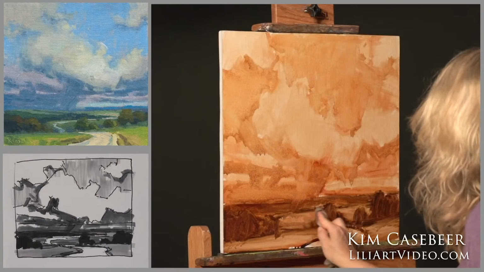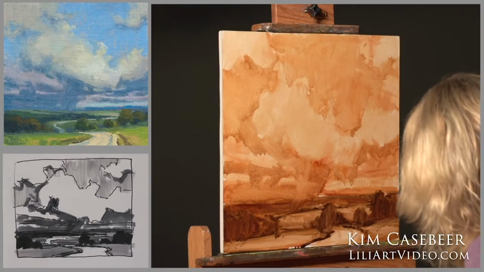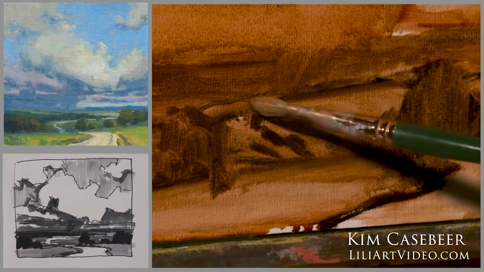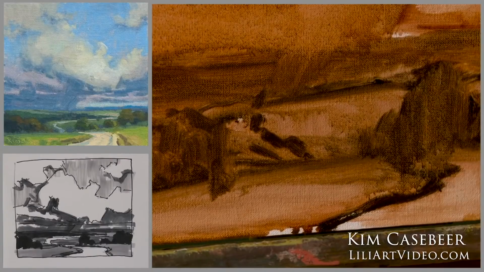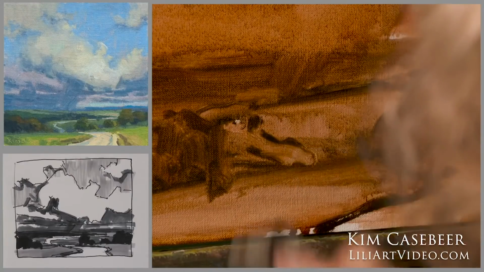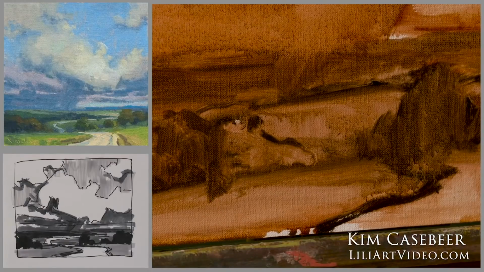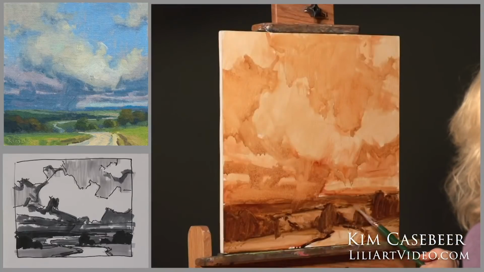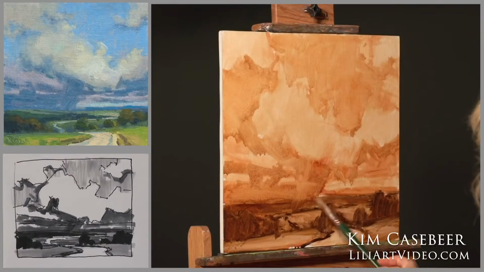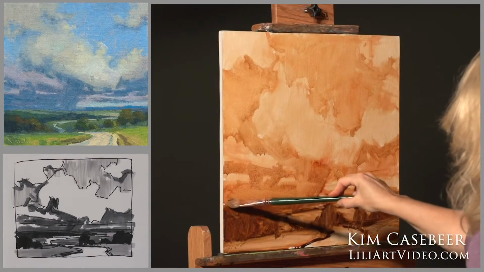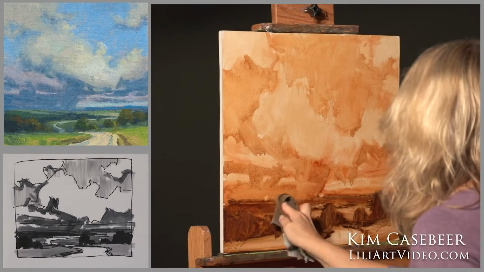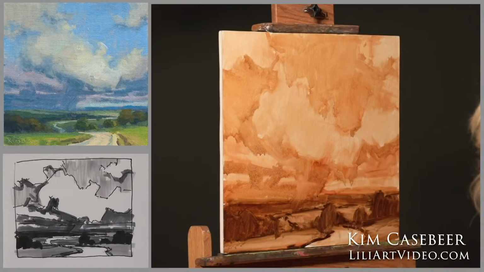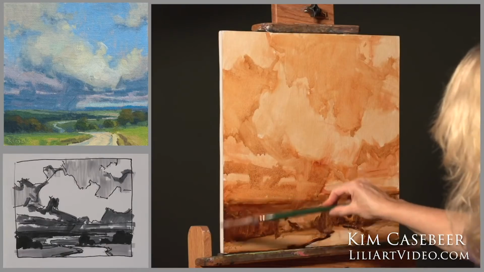Little heavy-handed on the road back here. Going to thin that line out, and then it disappeared toward the middle, so I need to redraw it, just so I have some idea of where that's coming in at. Okay, and I think the underpainting is complete. Just make sure to cover the entire canvas. I have a few little white spots to cover.